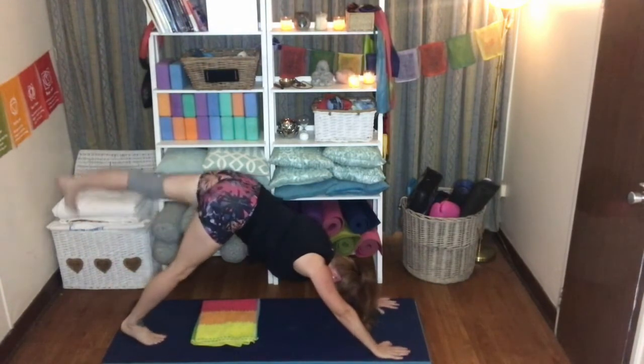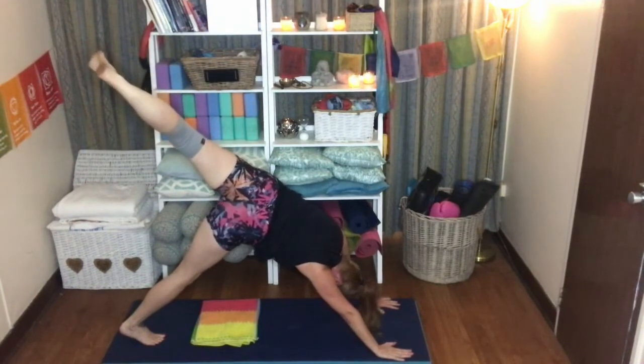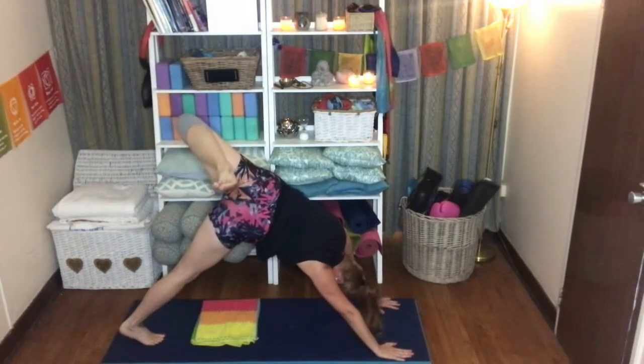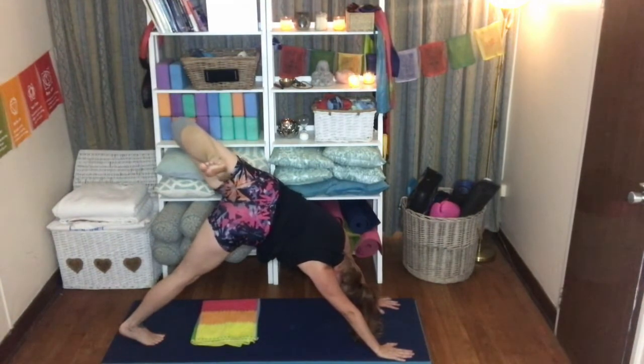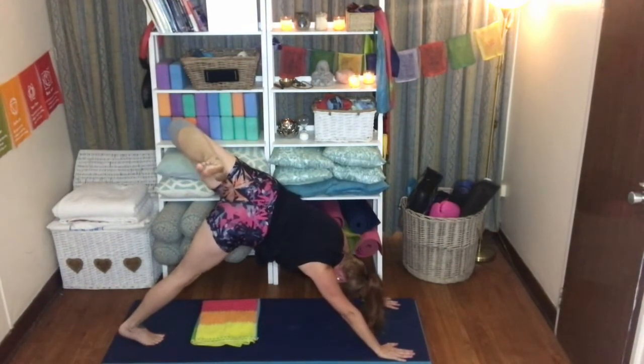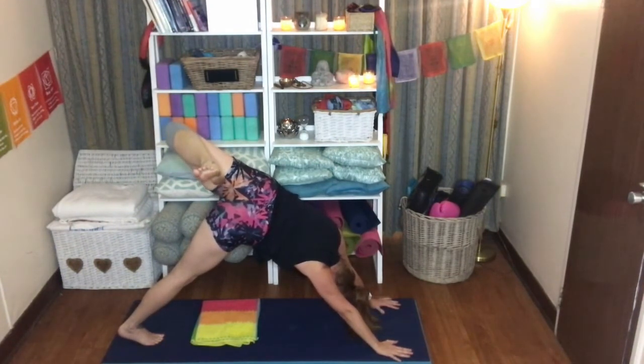Inhale those left leg up towards the sky and open up that left hip. Drop that left heel down towards the right buttock and enjoy this nice opening through the left hip here. Just nice preparation for some of the stretching that we'll be doing throughout this sequence. Breathe.